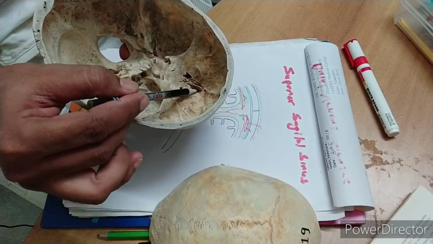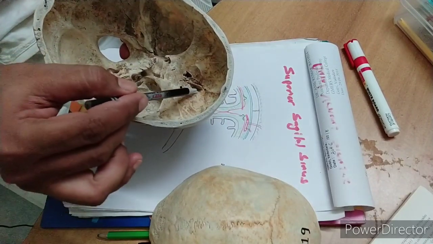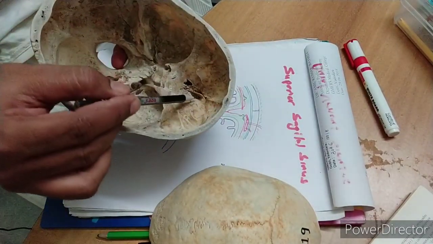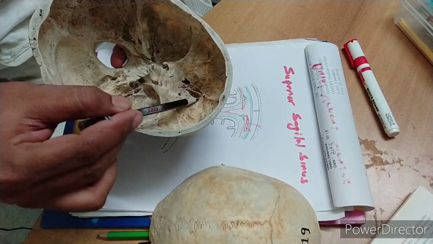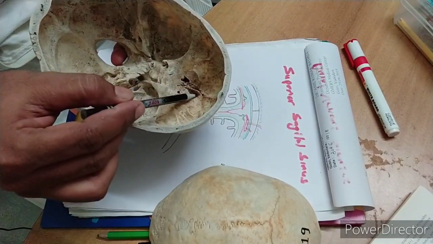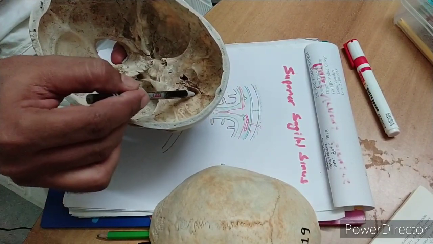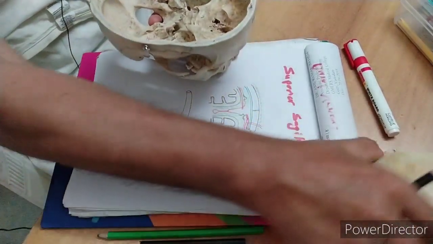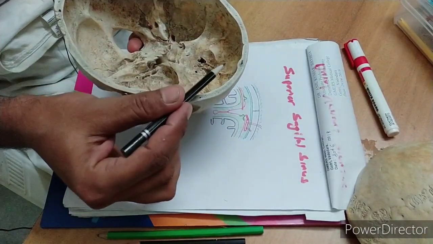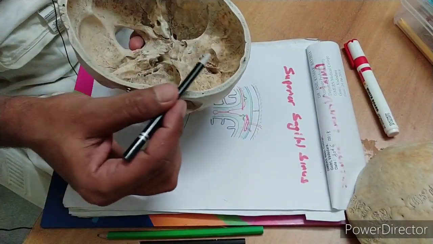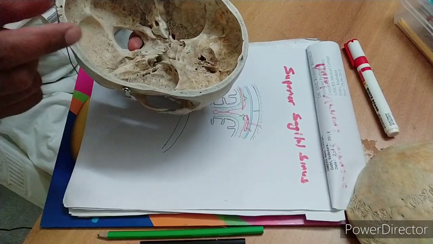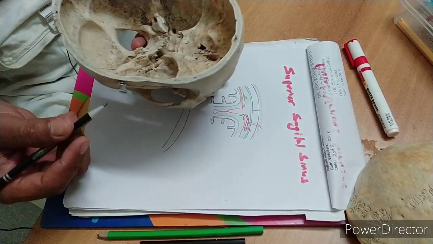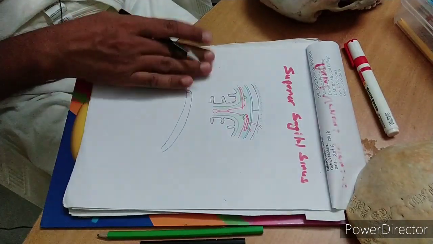So the superior sinus starts here, and sometimes there is a vein from the nose which passes through the foramen cecum and continues as the superior sagittal sinus, or drains into it. This vein comes from the nasal cavity. Clear? When this superior sinus passes posteriorly, it gradually widens. The width increases and it becomes triangular in cross section.